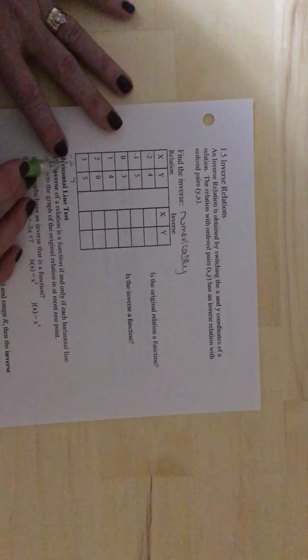Had there been a repeating x, which is perfectly fine, so let's say that we have a -2 that's repeating, in order for this to be a function with a repeating x, the y also needs to be exactly the same. It also needs to be a unique y. So for that x, you have to have a unique y.